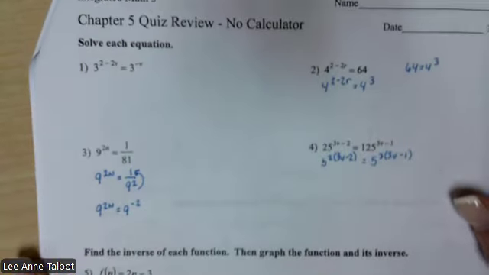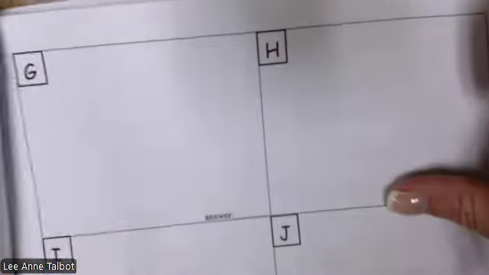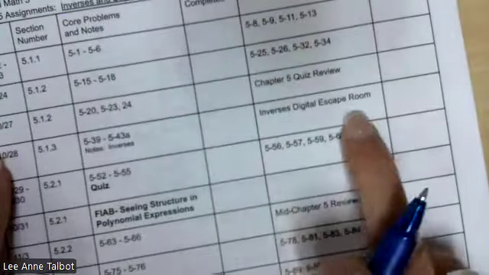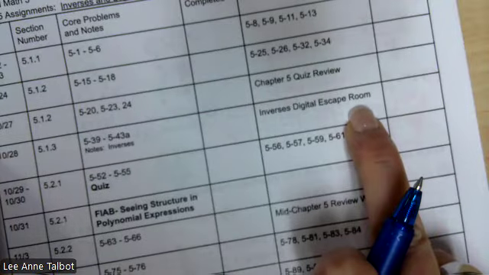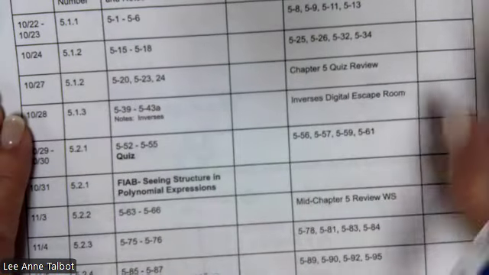Anyway, okay. Anything else on the quiz review before we work on today's? And you can ask me after if you want to. Okay, so we're done with the packet. Tonight's homework is digital escape about inverses. It's easy. Okay.